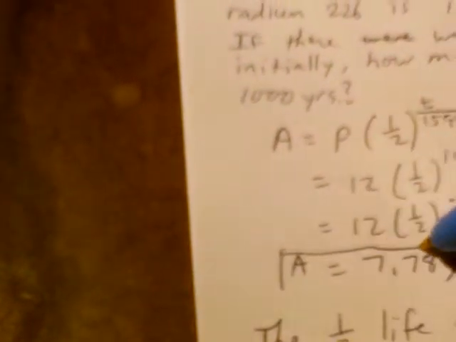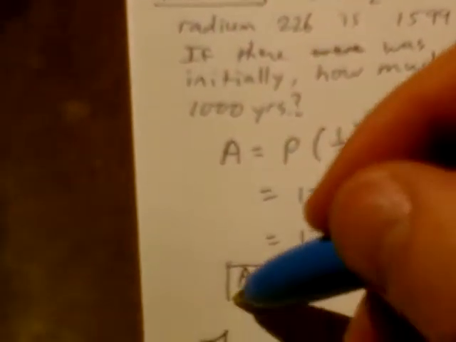So then let's calculate 0.5 to the 0.6254 equals 0.6482. And we multiply that by 12. So times 12 equals 7.78 grams of the material at the end. That's our amount. At the end of how long? 1,000 years.